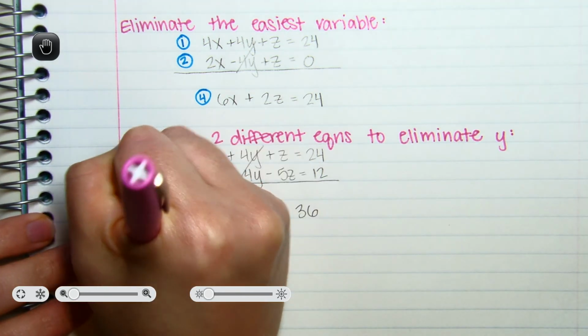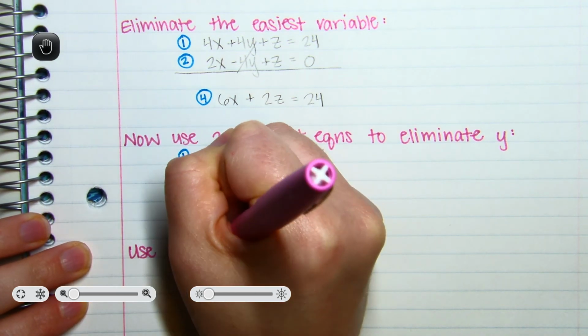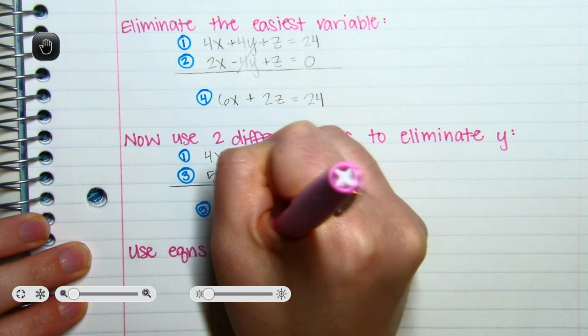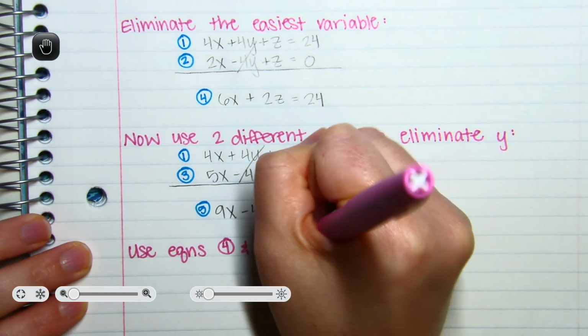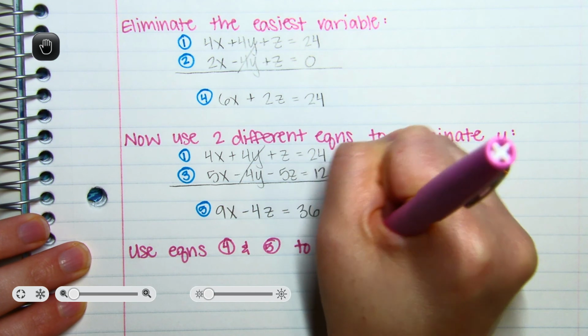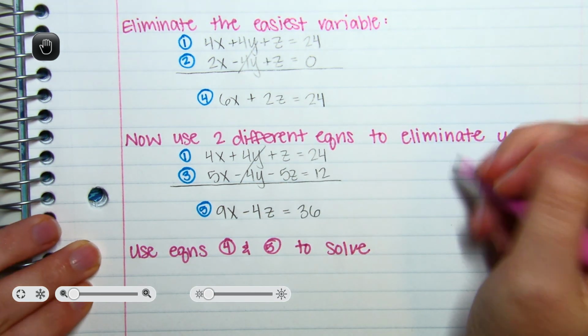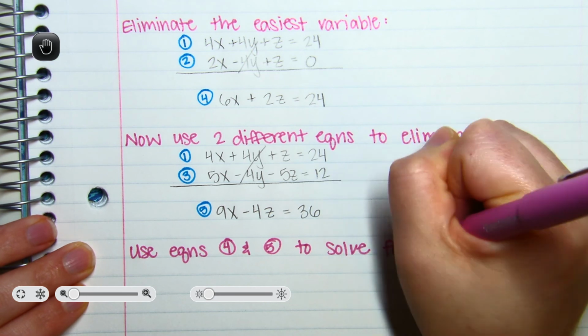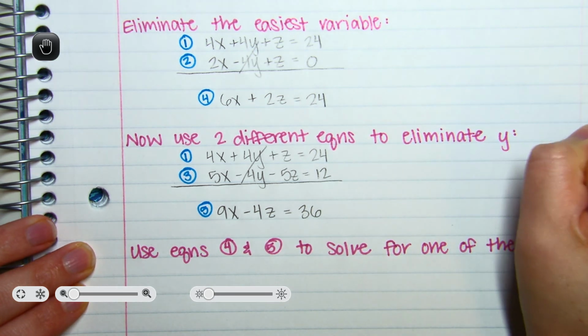All right, so now I'm going to use equations 4 and 5 to solve for one of the variables.